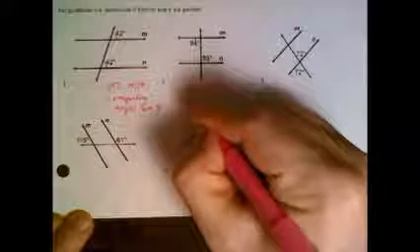So the parallel symbol with a little slash through it. And we could say because the alternate interior angles are not parallel, or sorry, not congruent. Again, congruent symbol with a slash through it. We'll do that. What about the third one?